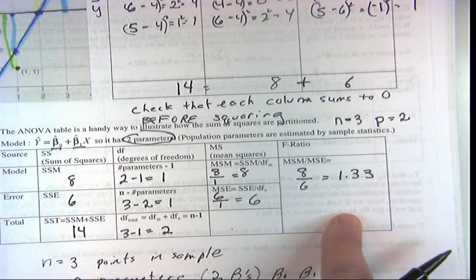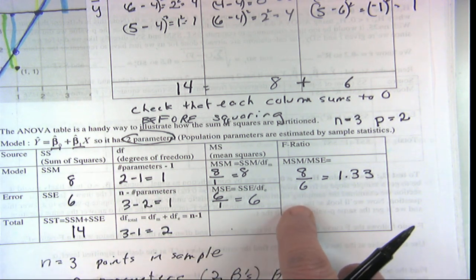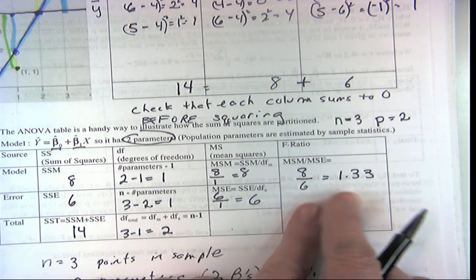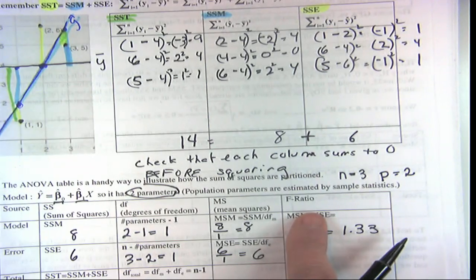And then we saw that we're going to get this F statistic, that's going to be our test statistic, just like we did with a t and a z, but now this is going to be our test statistic for multiple regression.